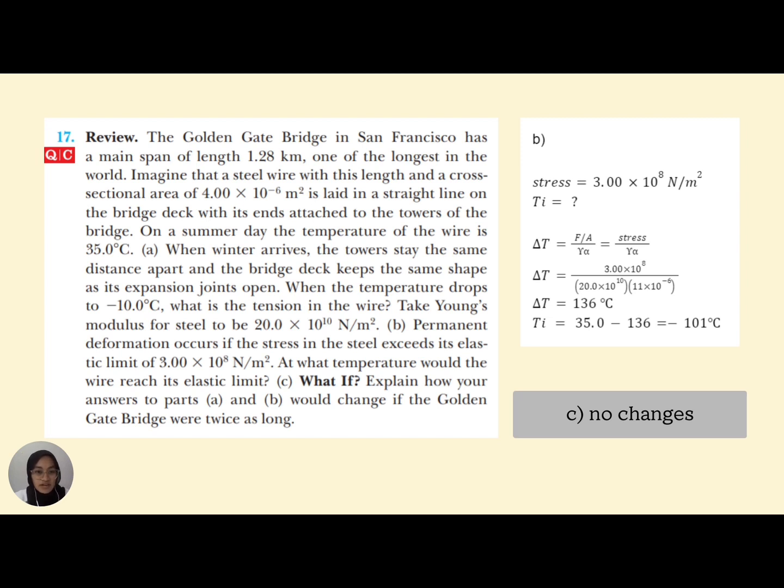But this is not the final answer. The question asks for the initial temperature. So T initial equals T final minus delta T. So we get negative 101 degrees Celsius. So this is the final answer for B.